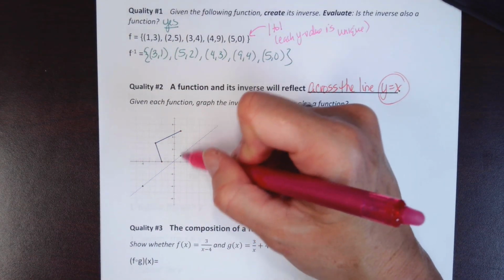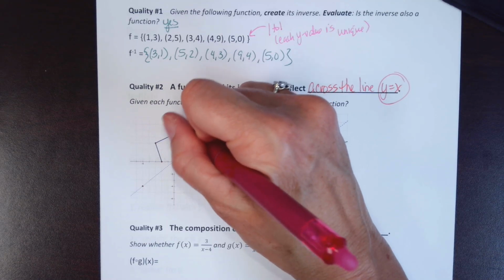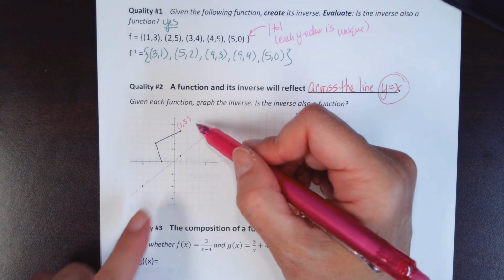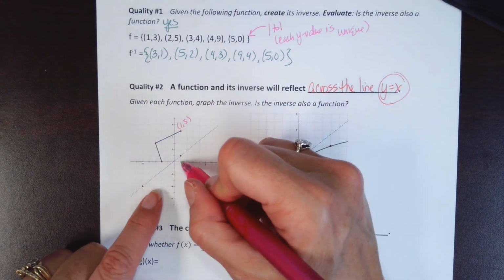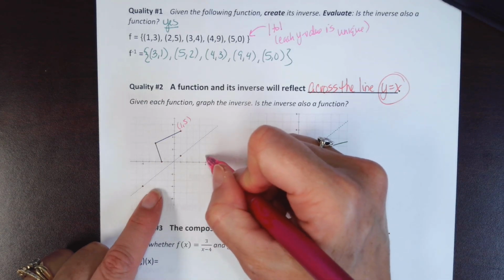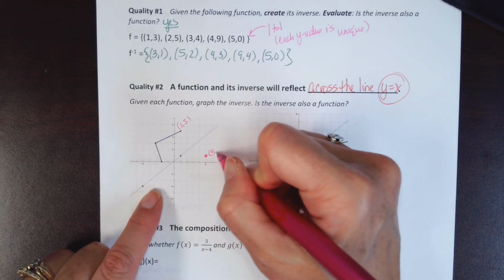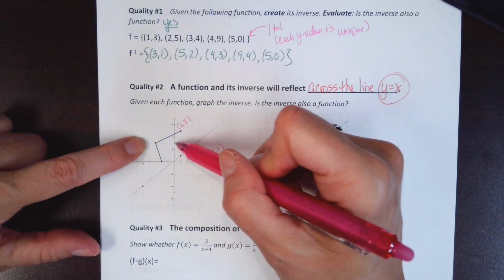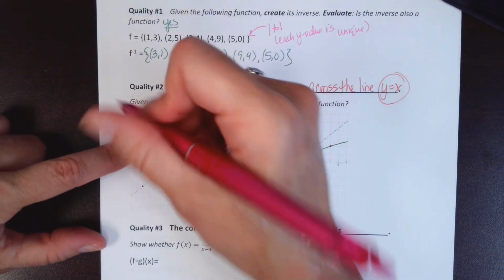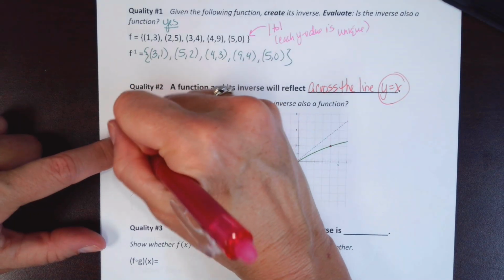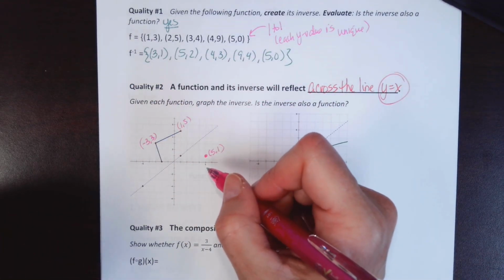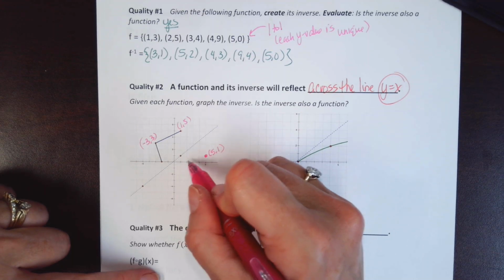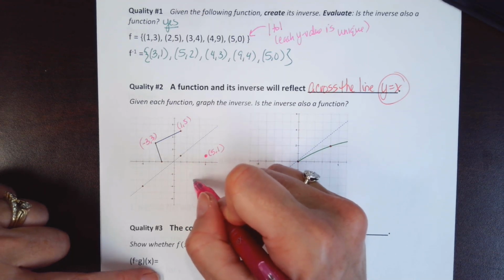This point is at 1, 5, which means it has a corresponding reflected point at 5, 1. This point is at 1, 2, negative 3, 4, 3, which means it has a corresponding reflected point at 3, -3.